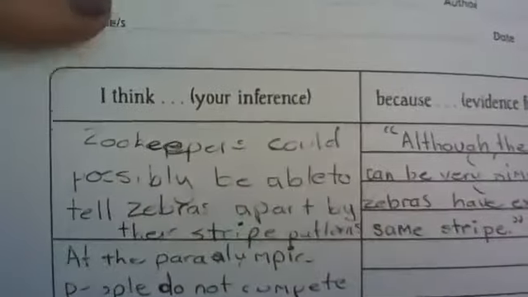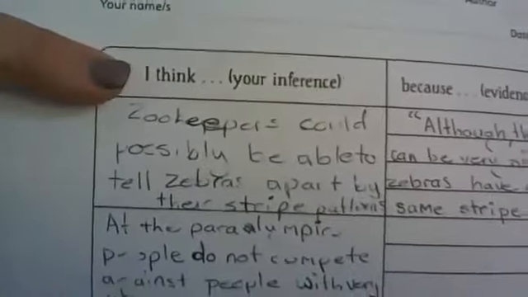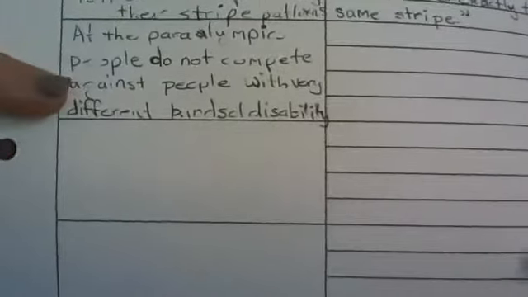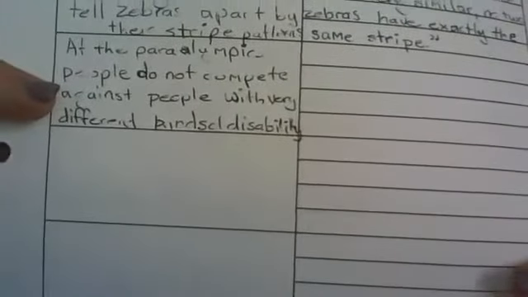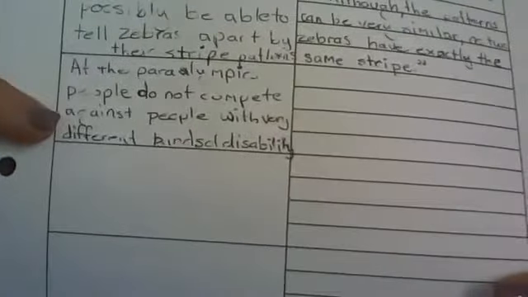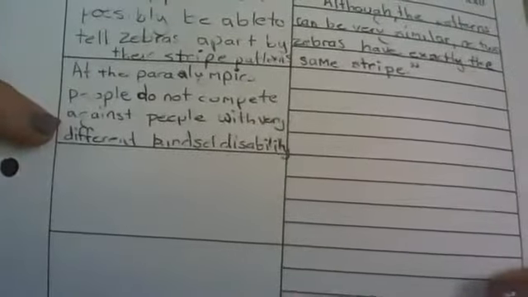Okay, so I've written down in this box which says what you have inferred. I think that's what I have inferred. I think that at the Paralympics, people do not compete against people with very different kinds of disabilities.